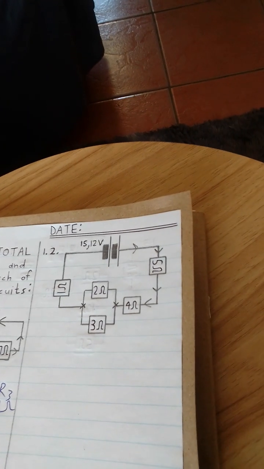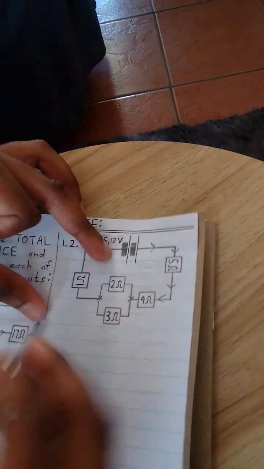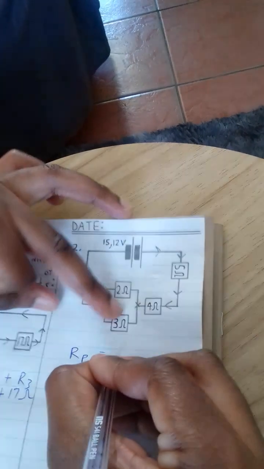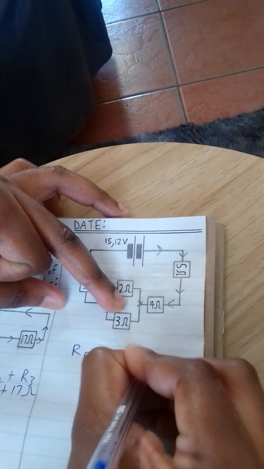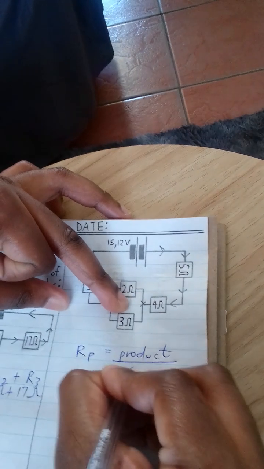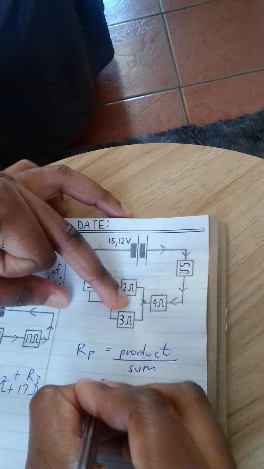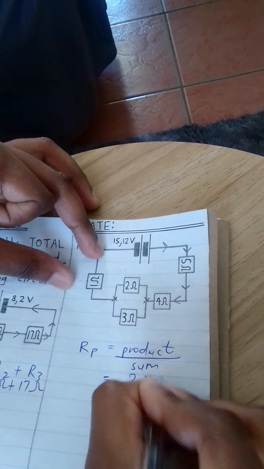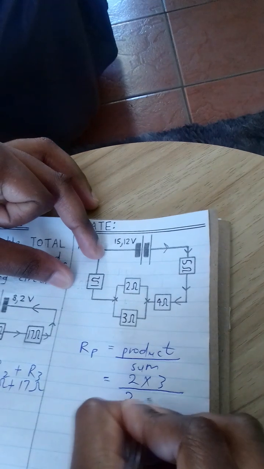Since it's only two resistors, we can say RP is product over sum. What is the product? It's 2 times 3. What is the sum? 2 plus 3.